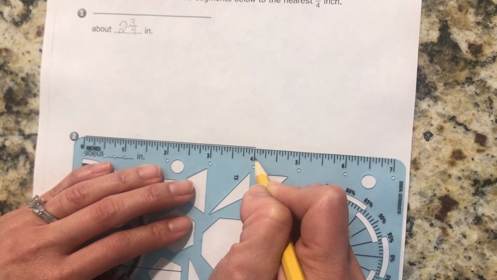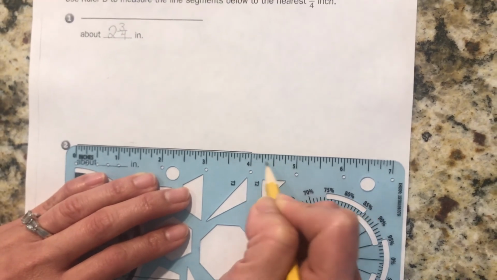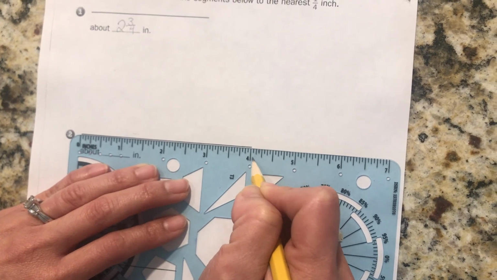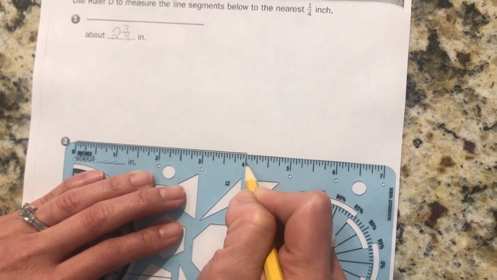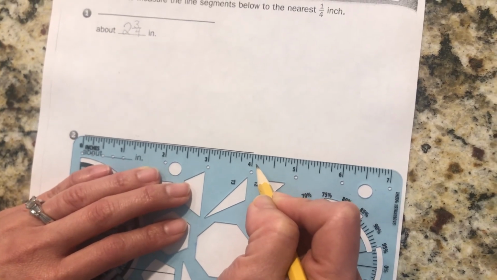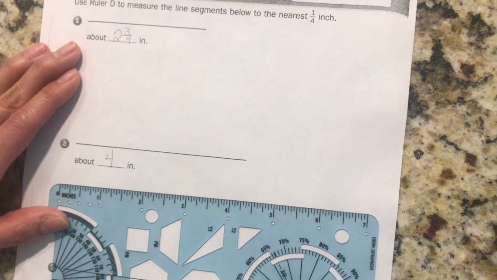It is, because as we mentioned, between each whole number is a fourth, so really this could be called 16/4, but we don't usually call it that. We would just call it the whole number 4. So this is 4 inches.